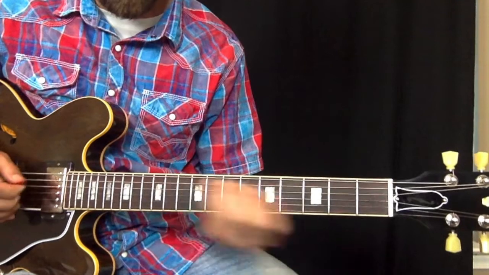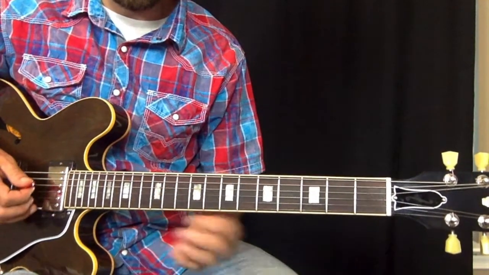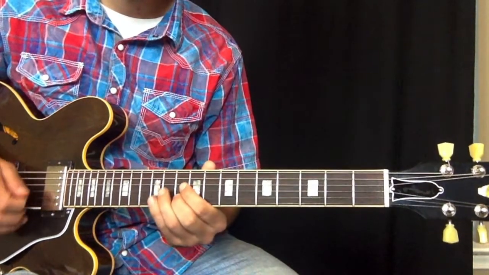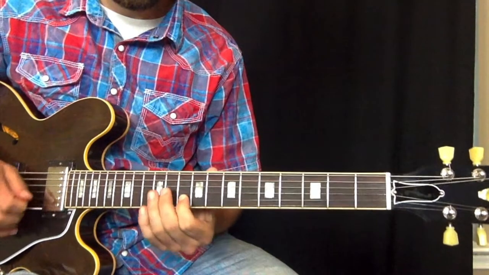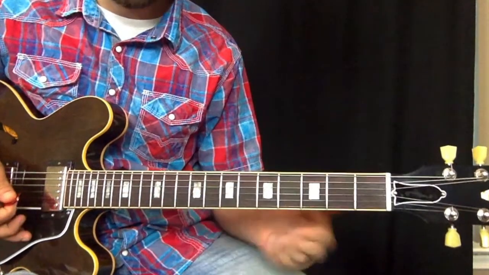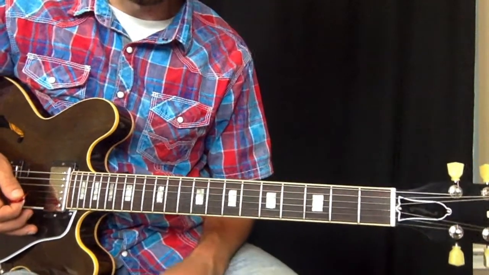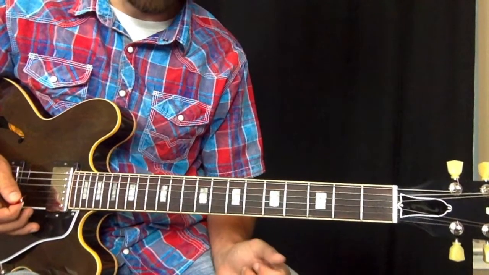Oops, sorry about that. And this is one of B.B. King's favorite shapes. This is where he liked to live in his soloing. That kind of thing is B.B. King's favorite position. So let's move on to the 5th and final position of the minor pentatonic scale.